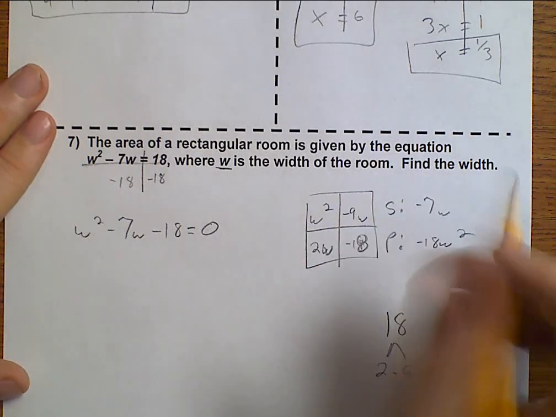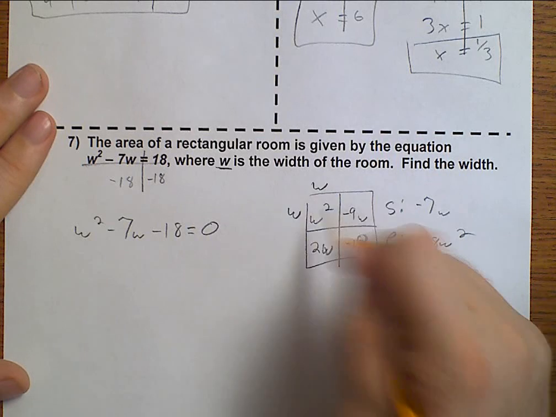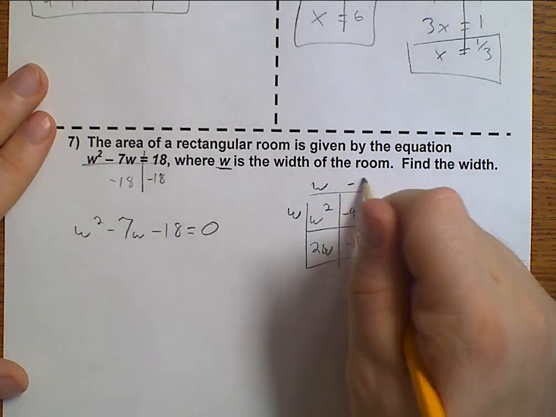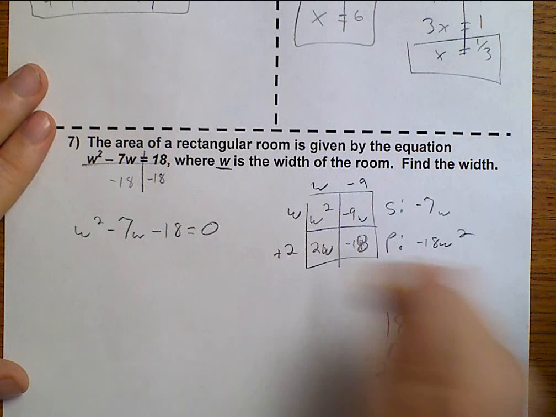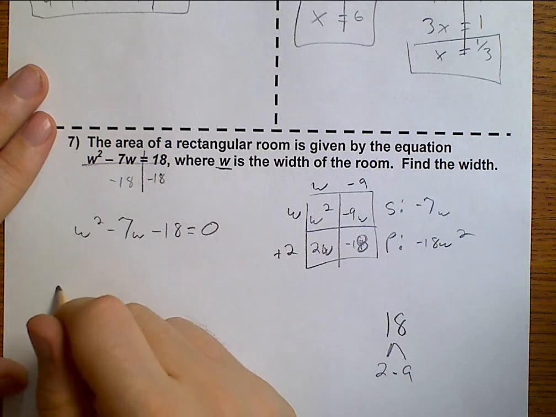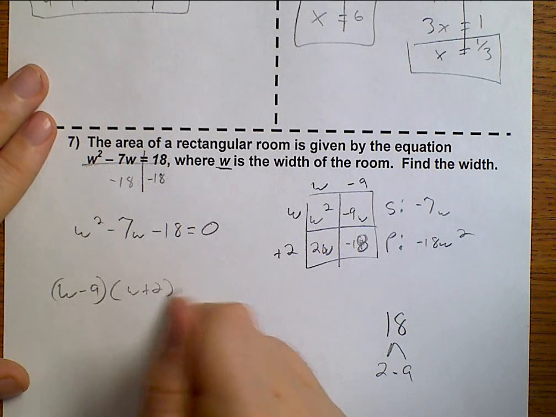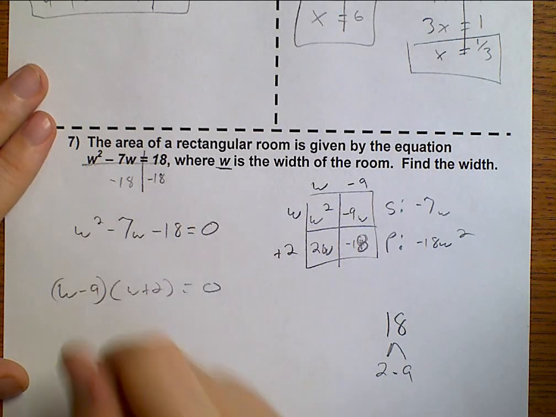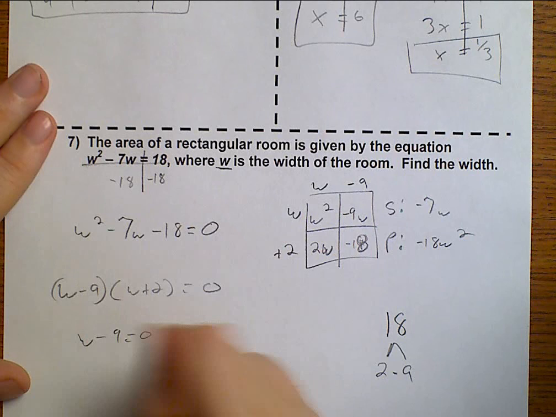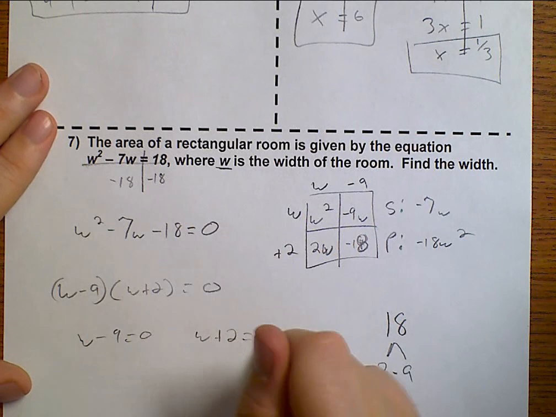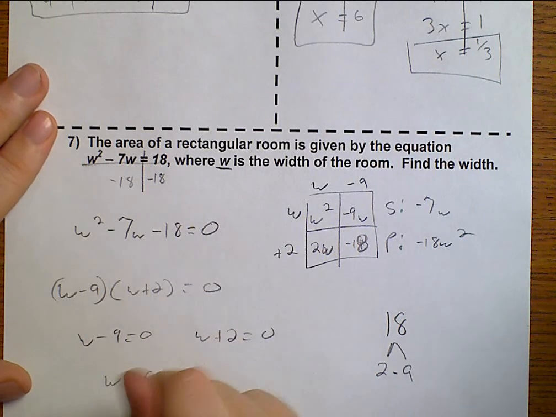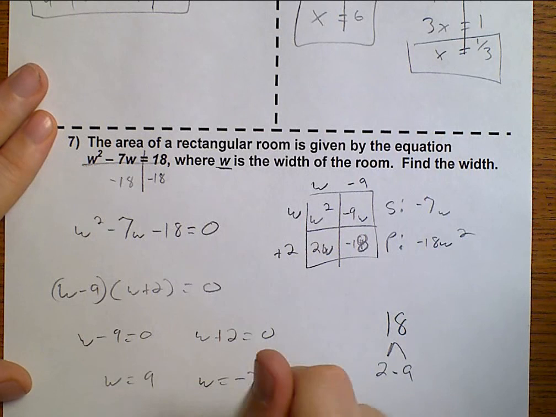So w times w gives me w squared. Minus 9 plus 2, w minus 9, w plus 2 equals 0. w minus 9 equals 0, w plus 2 equals 0, w equals 9, w equals negative 2.